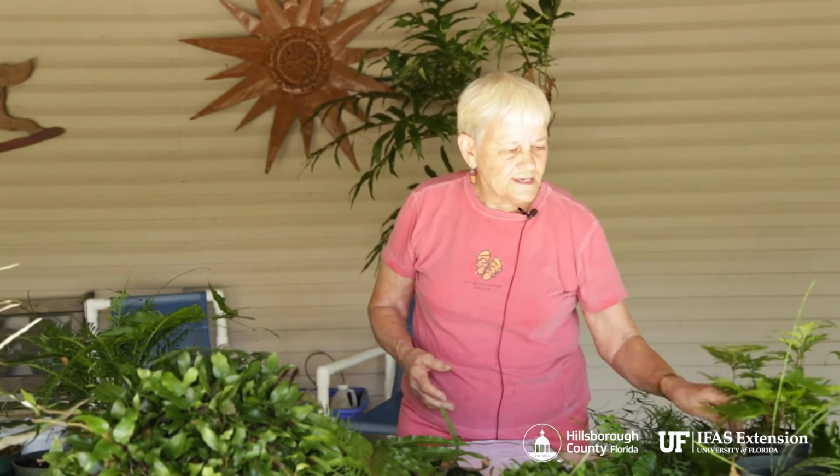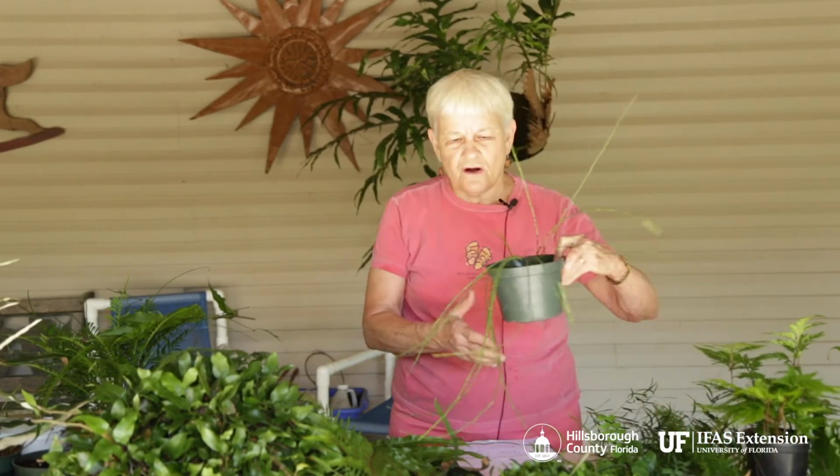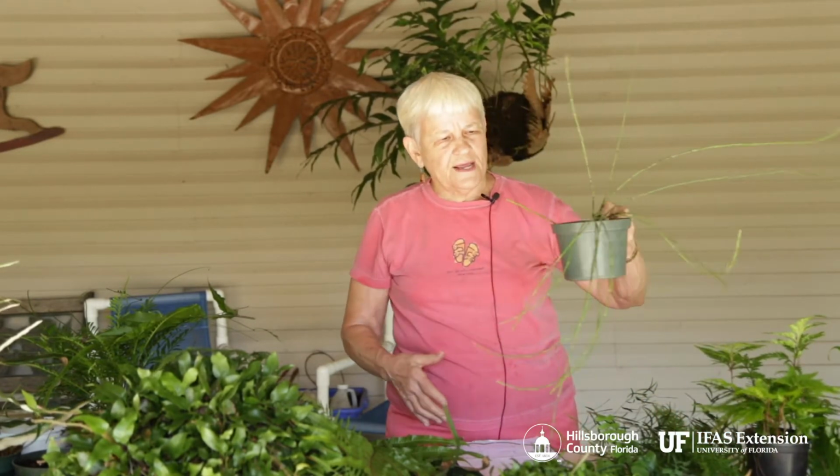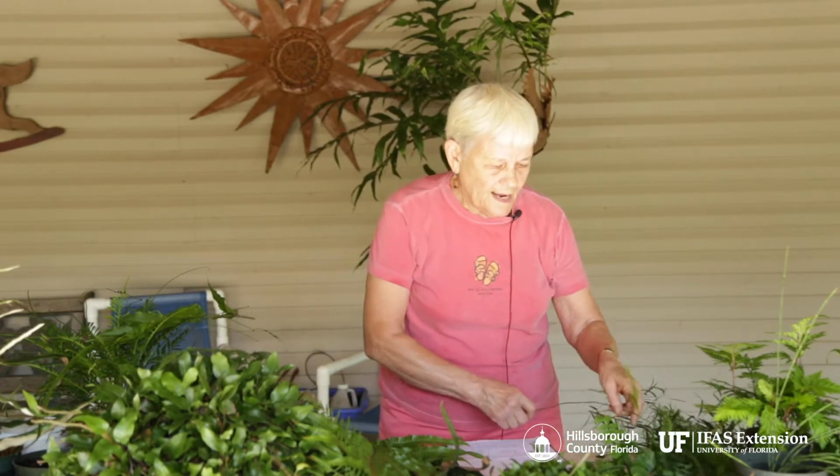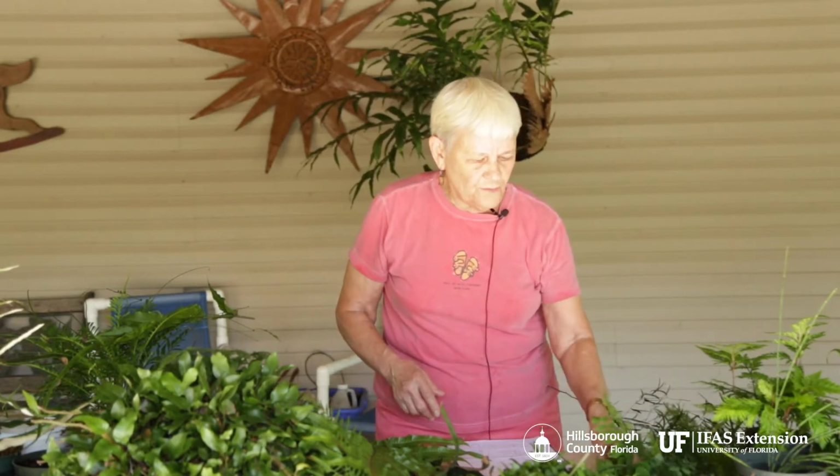And this is an equisetum, which is also called horsetail. We have native ones that grow in our swamps. So those are just to make sure that people understand that there are ferns and then fern allies.